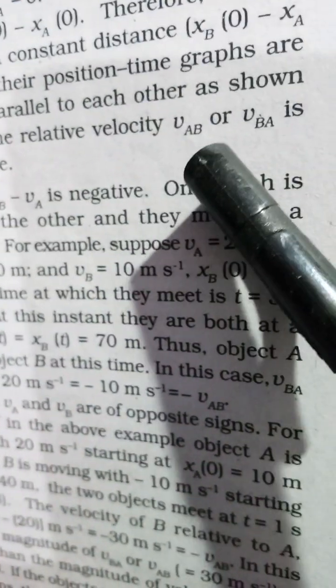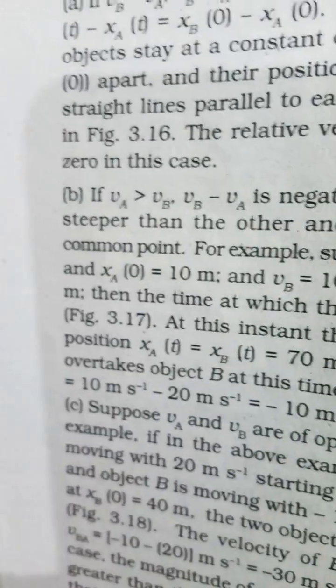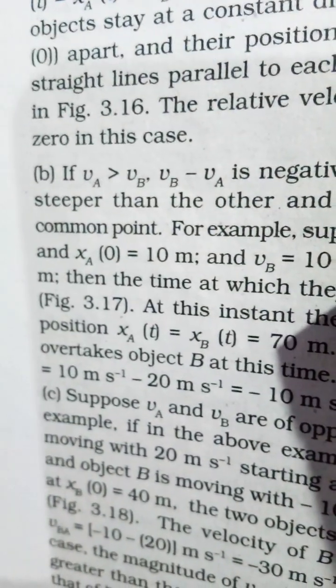The relative velocity VAB or VBA is 0 in this case.